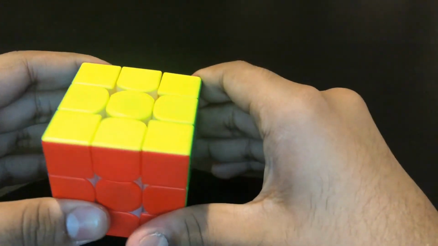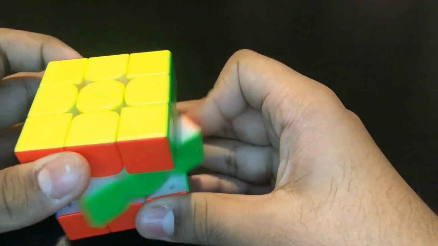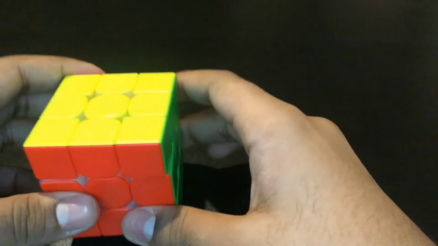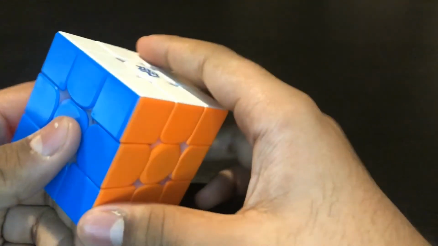So those are the advantages of CFOP and Roux, and you can probably decide for yourself right now whether you want to follow CFOP or if you want to follow Roux. If you like memorization, then CFOP is for you. If you want to think for yourself, then I guess Roux is for you.